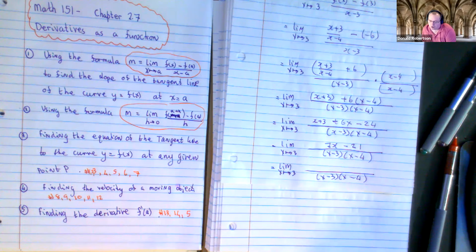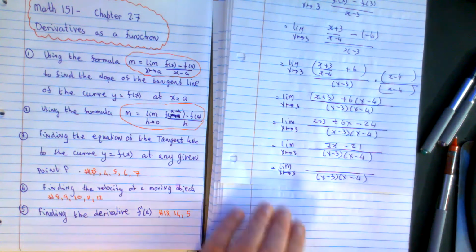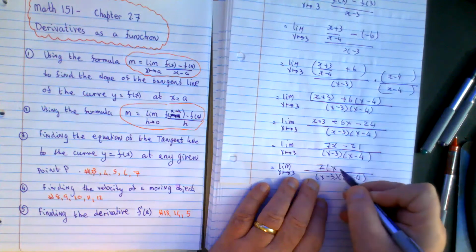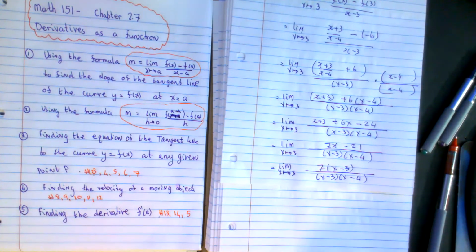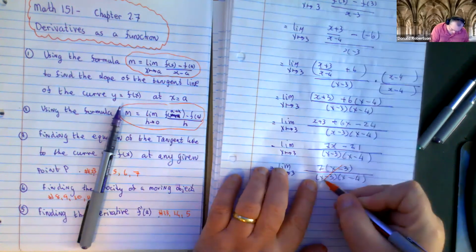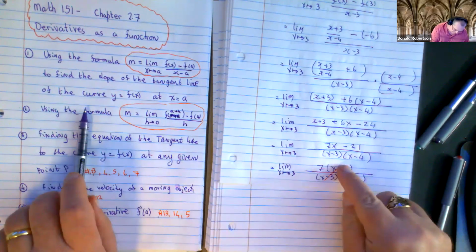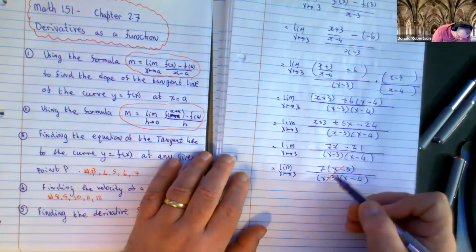7x minus 21, the way it's written, isn't much help to me. What could we do to 7x minus 21 that might make it play better with the guys on the bottom? Factor out the 7. We make it 7 times x minus 3. Essentially, it's factor and cancel, right? So now you can cancel, because 7 times something is a factor, and x minus 3 times something is a factor. They're both factors, so you're allowed to cancel them.